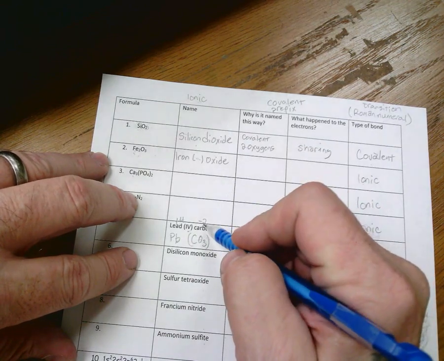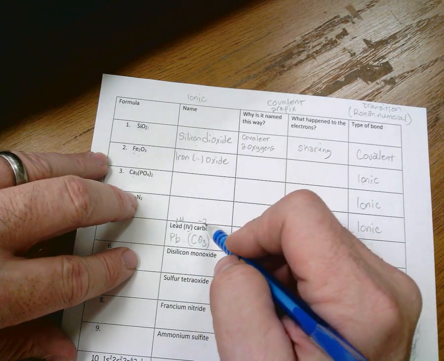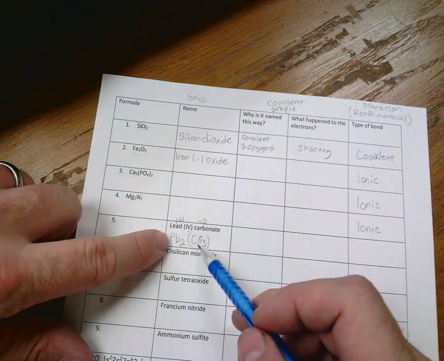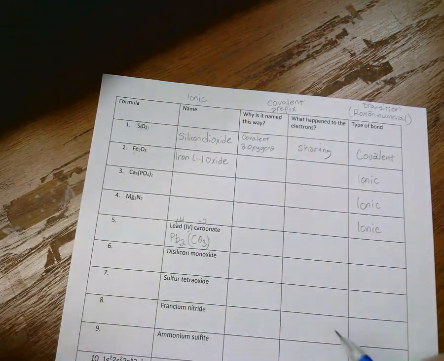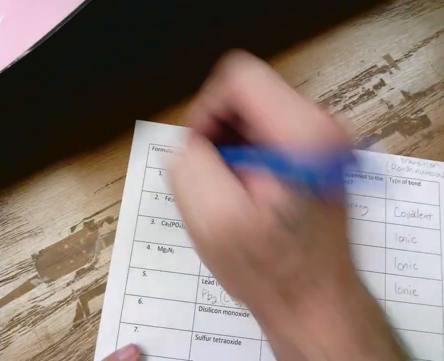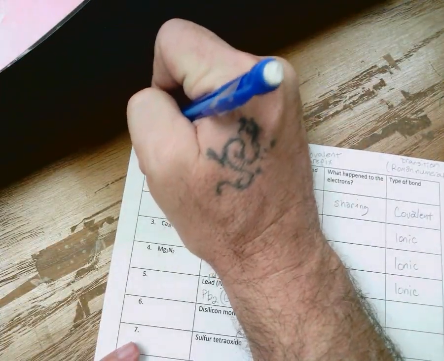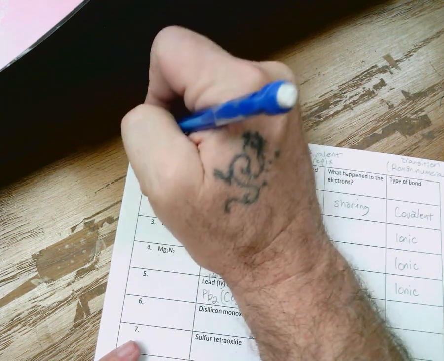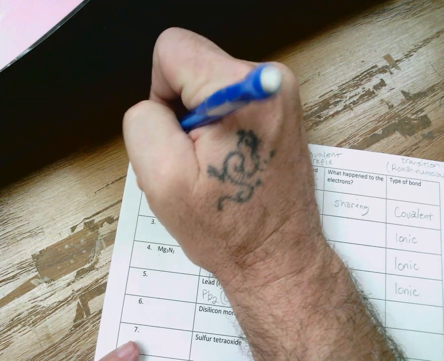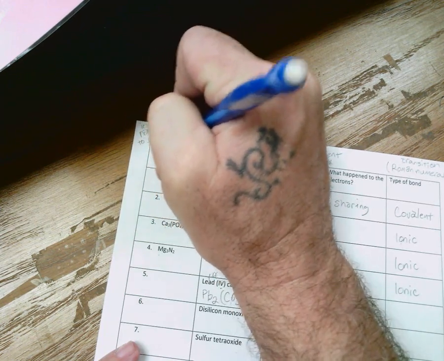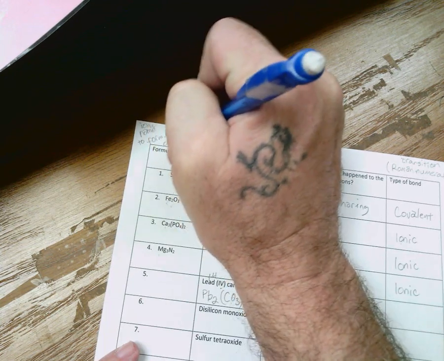And then what do we do? These crisscross. So this charge goes down here. All ionics, when we go from a name to a formula, crisscross charges. So where do I want to write that? We'll write that up here. Name, ionic, name to formula, crisscross.